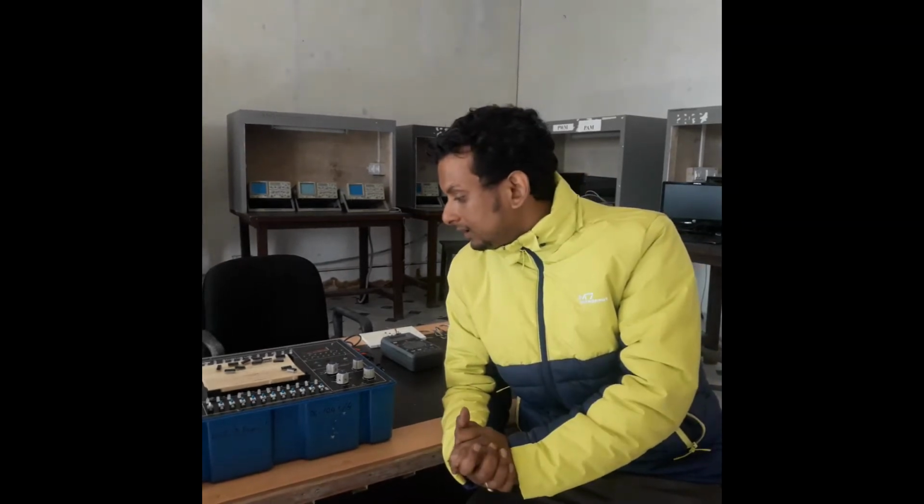It is very important to identify the particular pins, because for a particular IC you need to give the power supply VCC and connect the ground terminal. So it is very important to identify which terminal is for ground and which terminal is for plus VCC. I will show everything in detail.